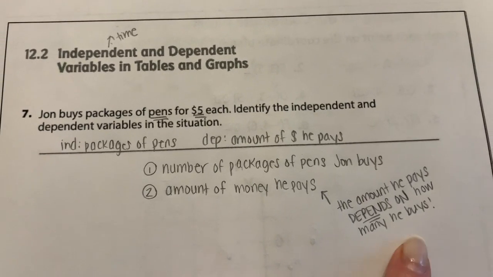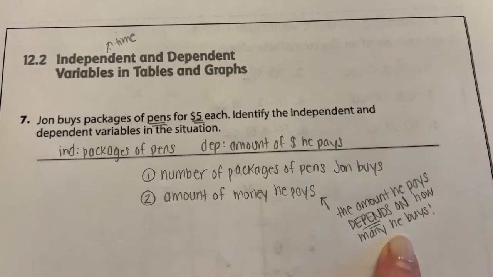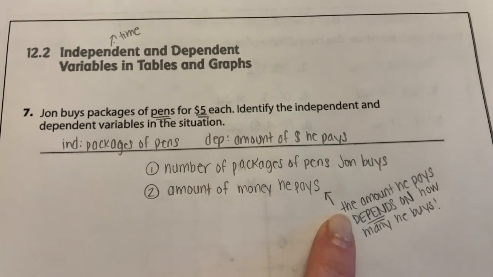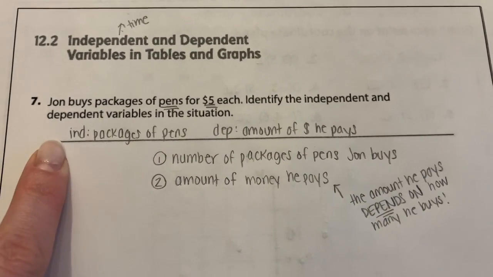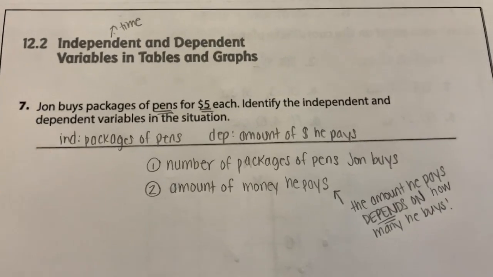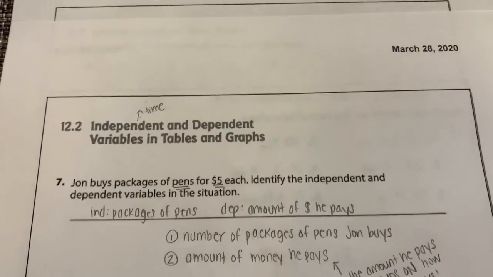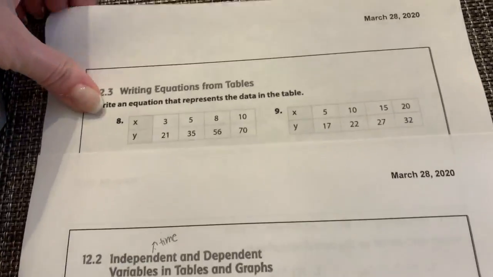So because the amount of money depends on how much he buys, that means that the amount of money he pays is your dependent variable, depends. So the independent variable is the number of packages of pens. Okay, let's take a look at 12.3.